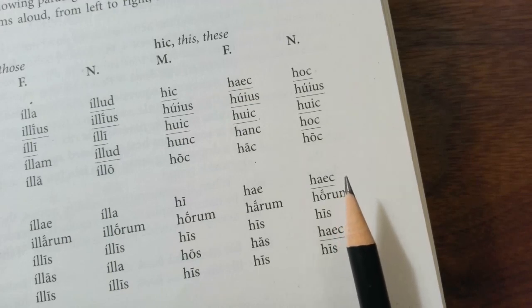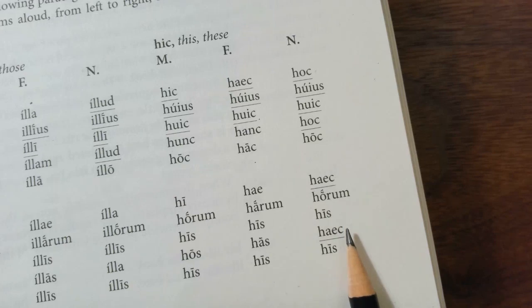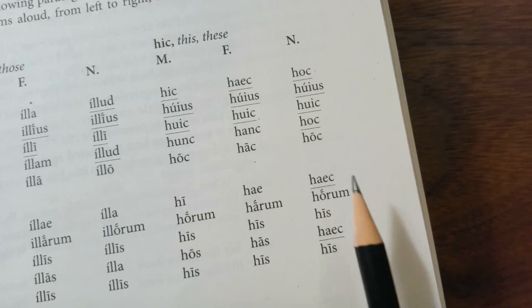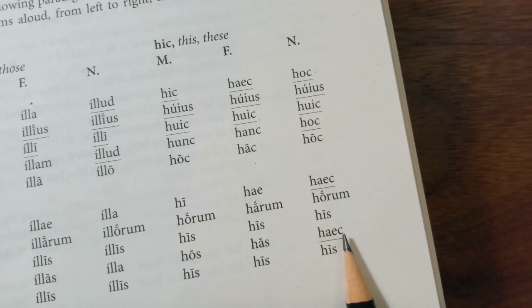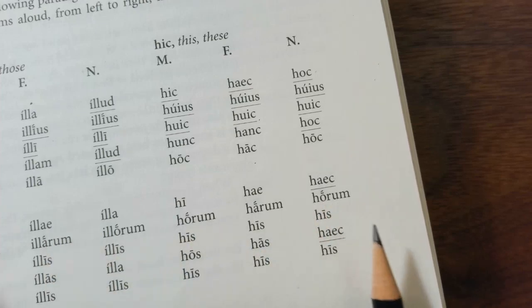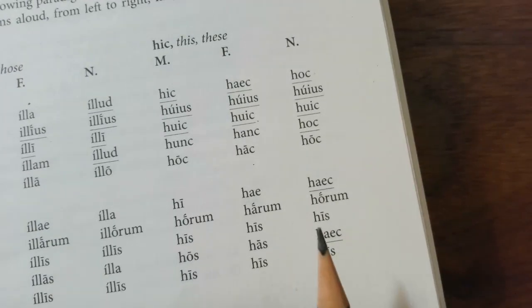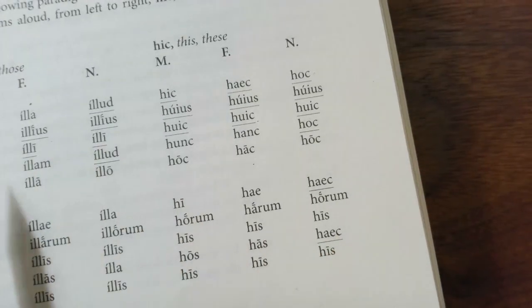Now the thing that always stays the same in the neuter is that the nominative and the accusative are always identical, all right? So you have haec and then haec. That's the only thing different for the entirety of the plural, okay? And this is true of iste as well, iste. All right, we'll look at that on the next page. So let's look at the singular now.